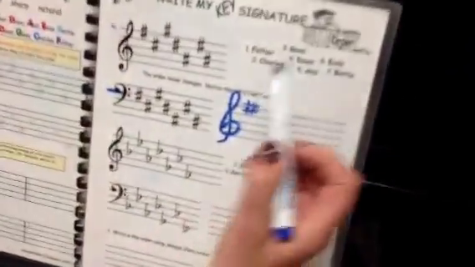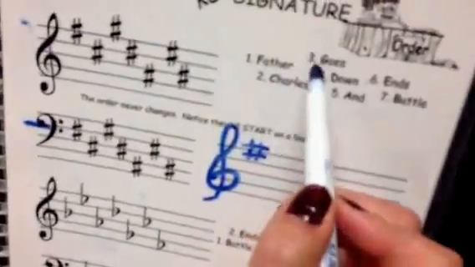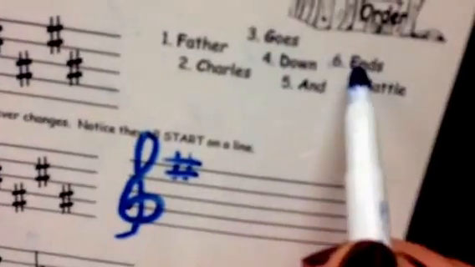Remember the order of sharps. Father Charles goes down and ends battle.